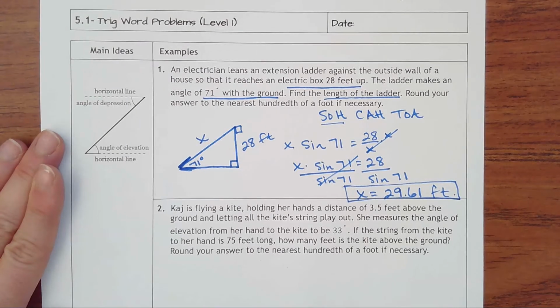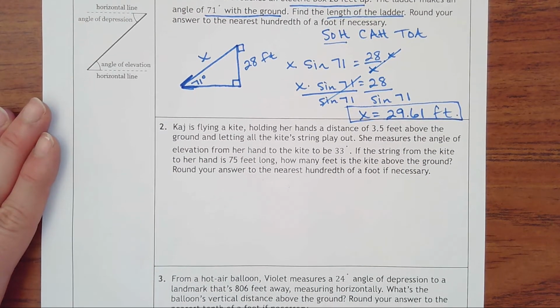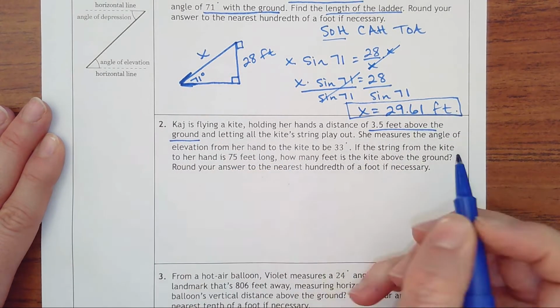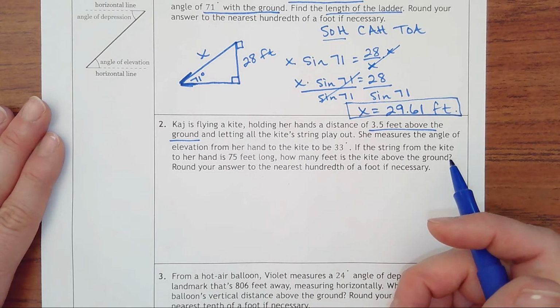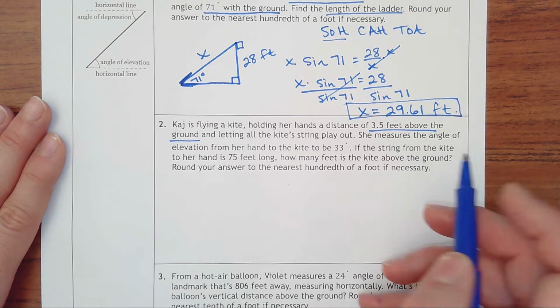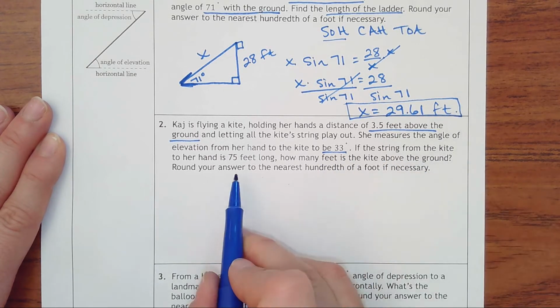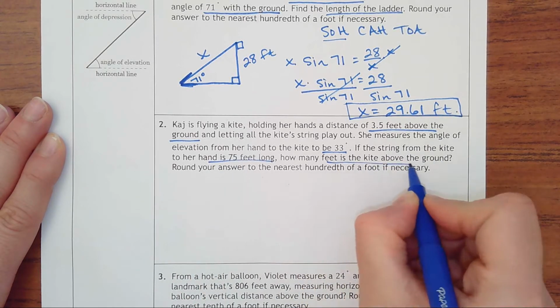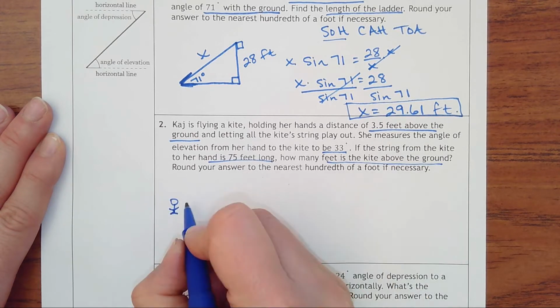All right, number 2. Kaj is flying a kite, holding her hands a distance of 3.5 feet above the ground, and then she's letting all the kite string play out. That just means all the string out. She measures the angle of elevation from her hand to the kite to be 33 degrees. If the string from the kite to her hand is 75 feet long, how many feet is the kite above the ground?